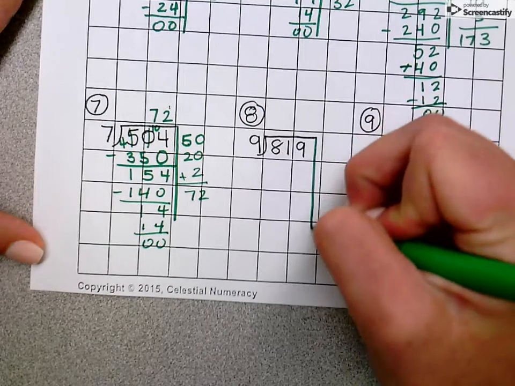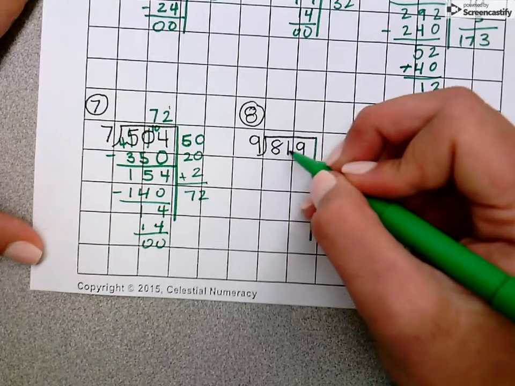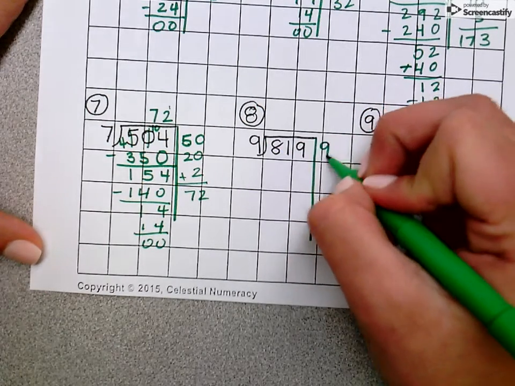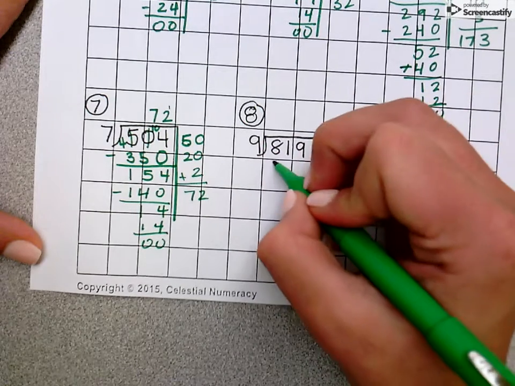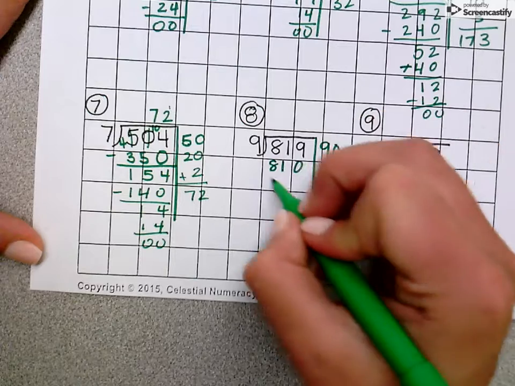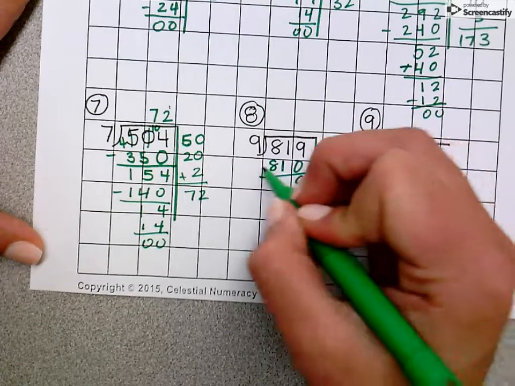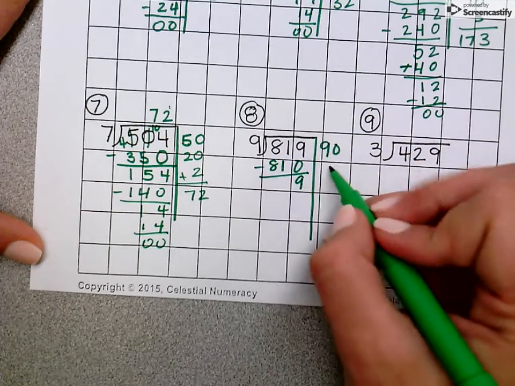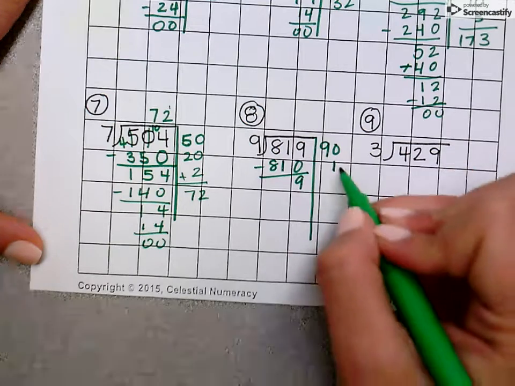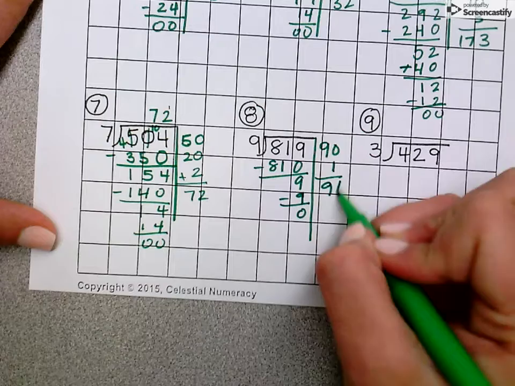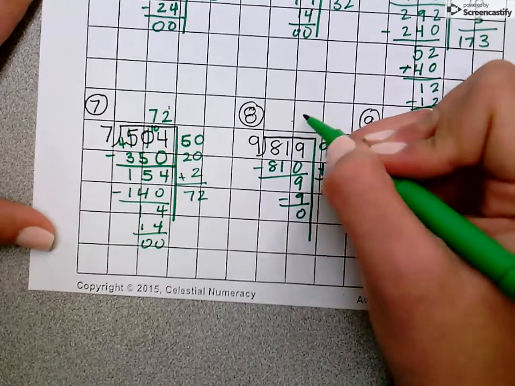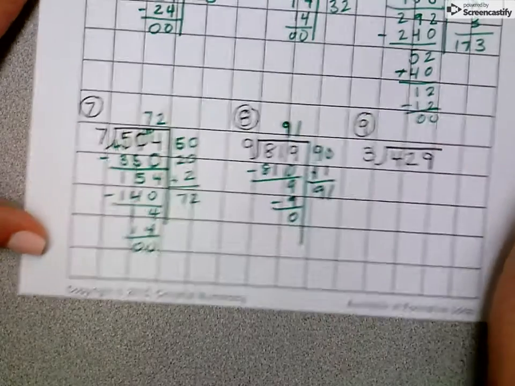Moving on to number 8. How many times can 9 fit into 819? It can fit about 90 times. 9 times 9 is 81, and just add a 0. Subtract. 9 can fit into 9 once. 1 times 9 is 9. Nothing left over. So 9 can fit into 819 91 times.